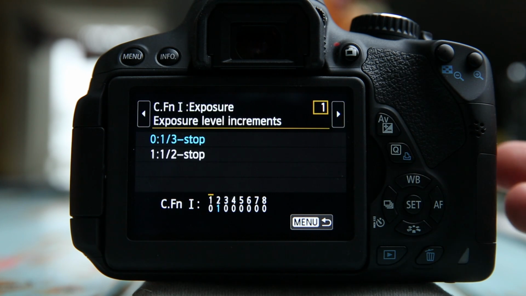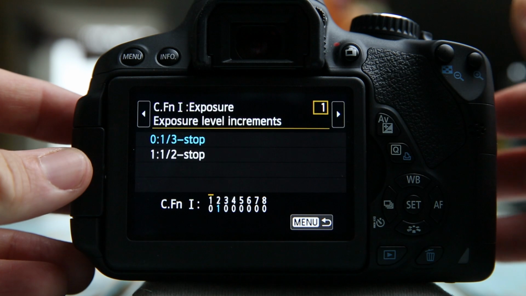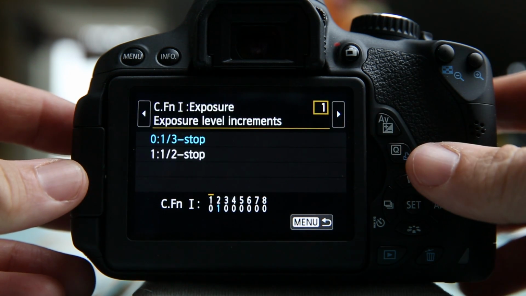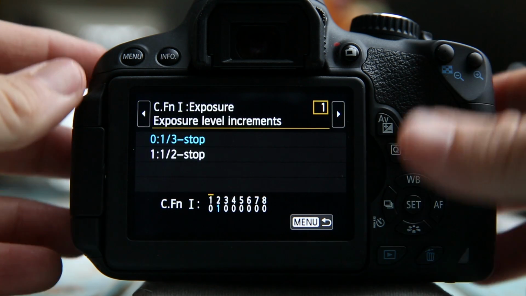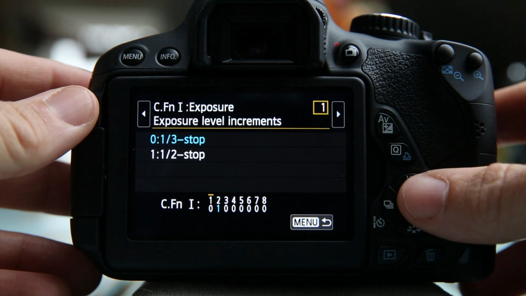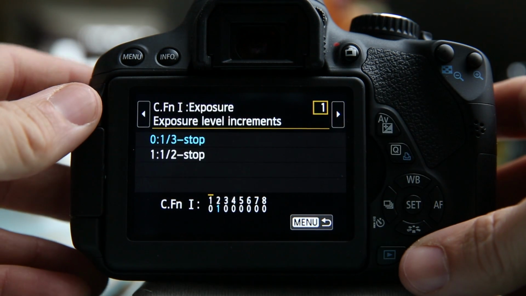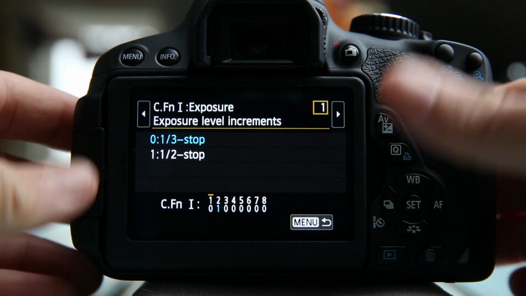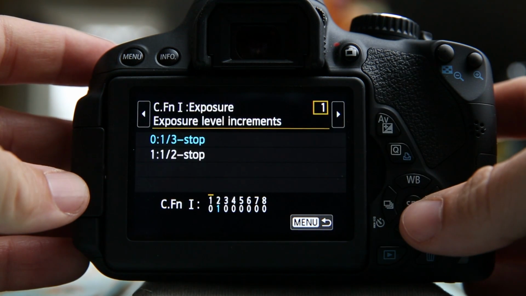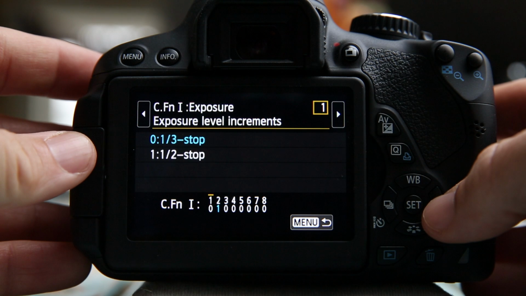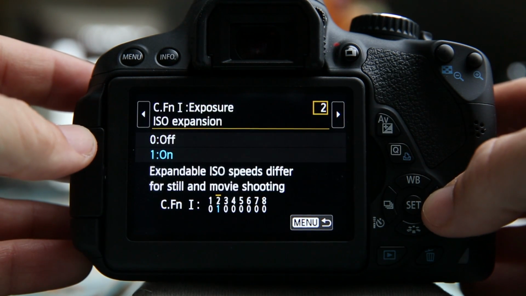Our first custom function option is to set our exposure level increments, the amount that it changes every time we rotate the dial. We can do 1/3 of stops or half a stop. I'm really not sure why you wouldn't give yourself the ability to do 1/3 stops, and especially when you're shooting with aperture, it really allows you to dial in the aperture you want, and you're not forced to jump over a greater distance. So I leave that. The default is 1/3 stop, and I usually leave that there.